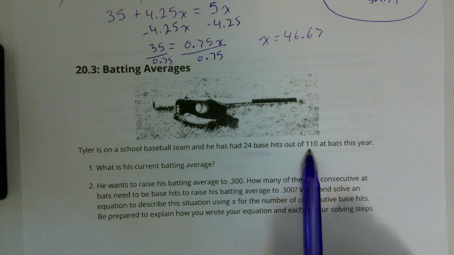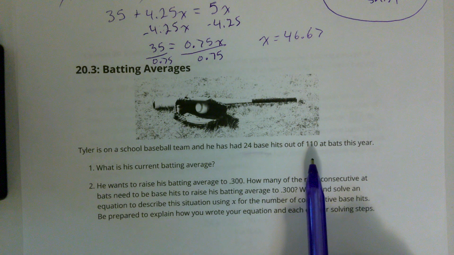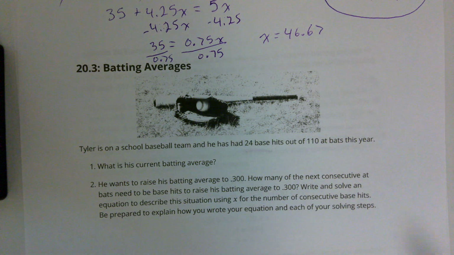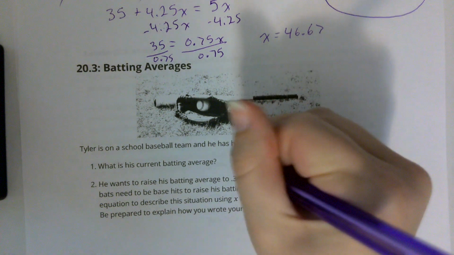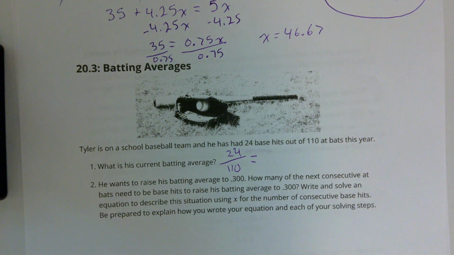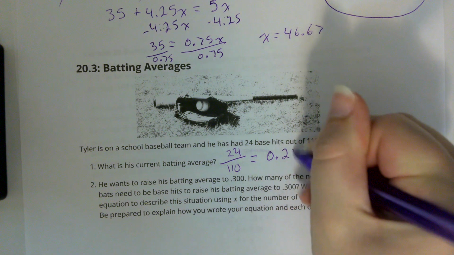And then 110 at-bats is just how many times you were at bat, how many times you had a chance to get on a base, basically. So the current batting average would be 24 divided by 110. And batting averages are expressed as a decimal, so we'd want to figure out what that actually is. So I'm just going to take 24 divided by 110 on my calculator, and that gave me 0.218.